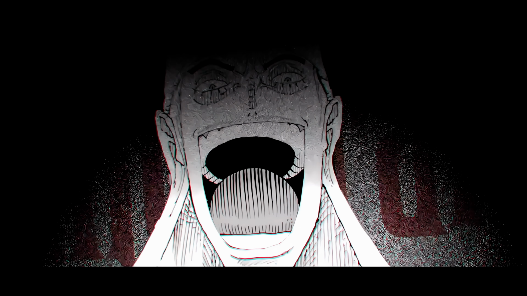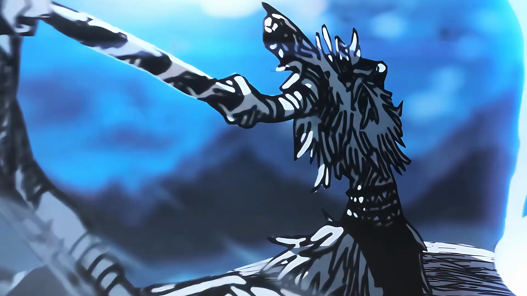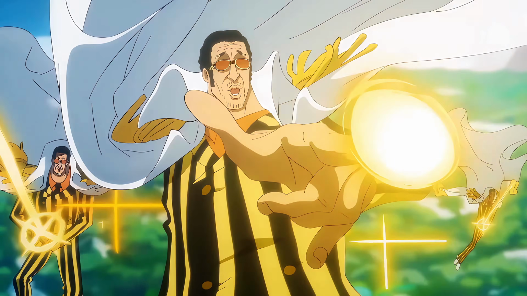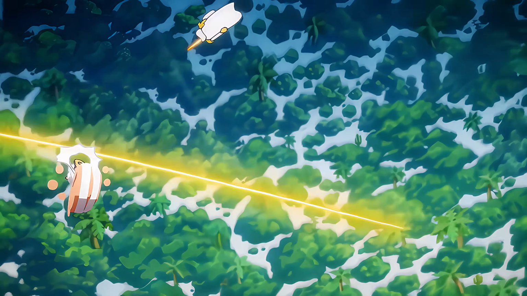That means characters like Enel, being literal natural lightning, would naturally have lightning speed at minimum because lightning speed is a property of lightning. Same goes for Kizaru, since he literally is natural light, and light travels at light speed, it's obvious that at minimum he gets access to light speed.